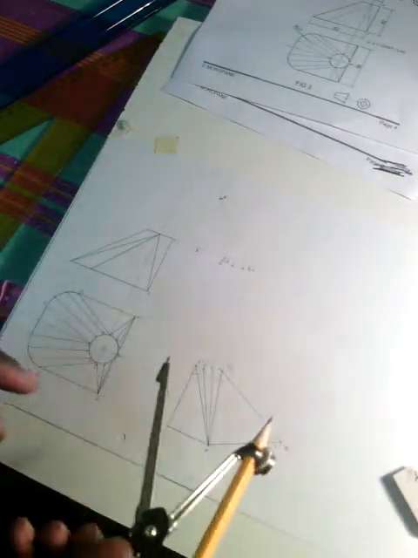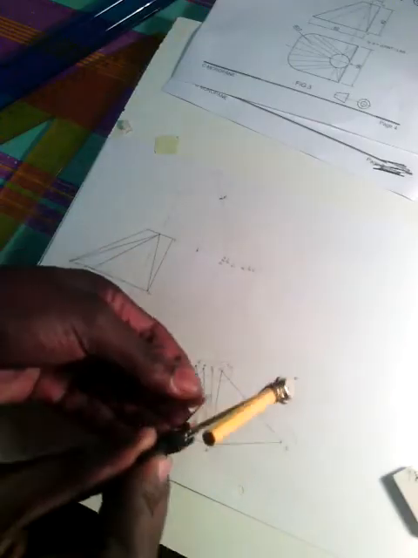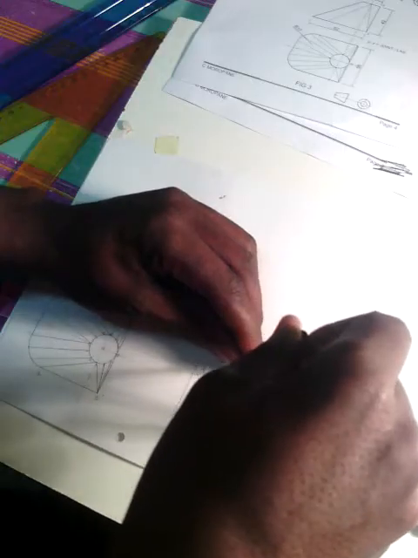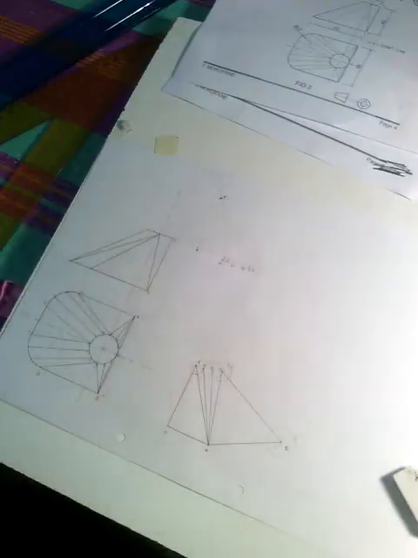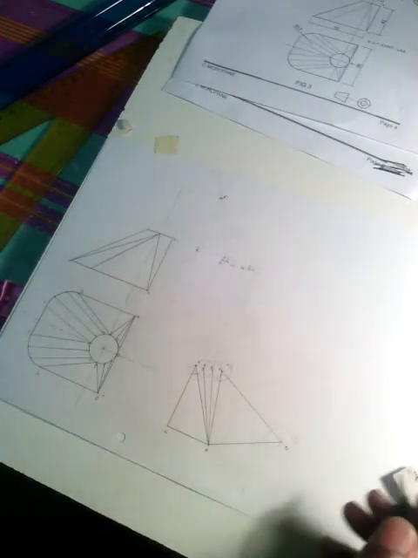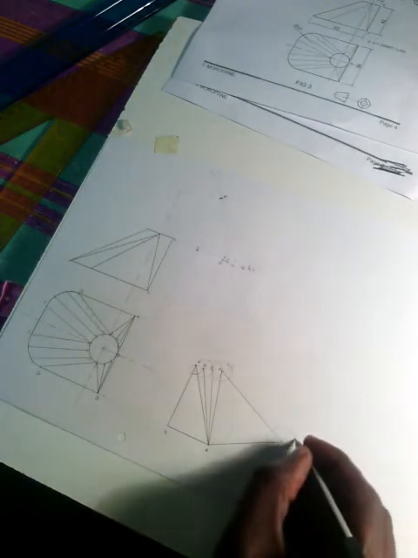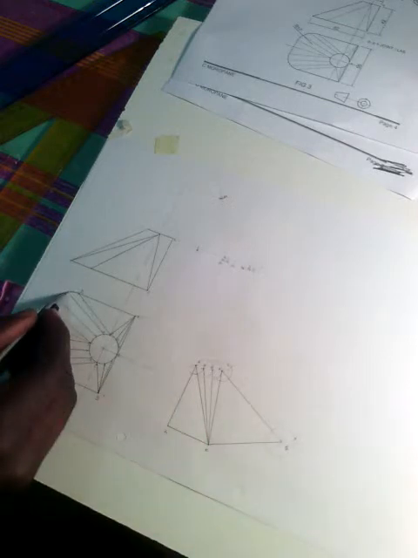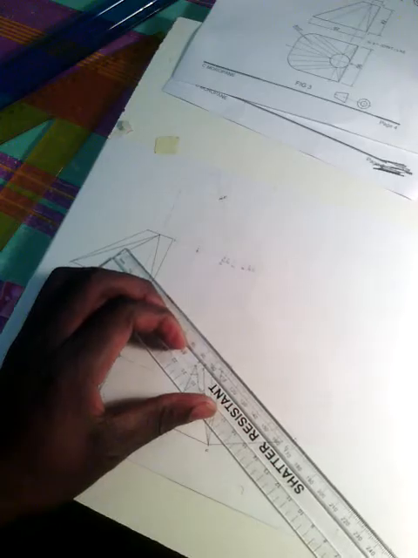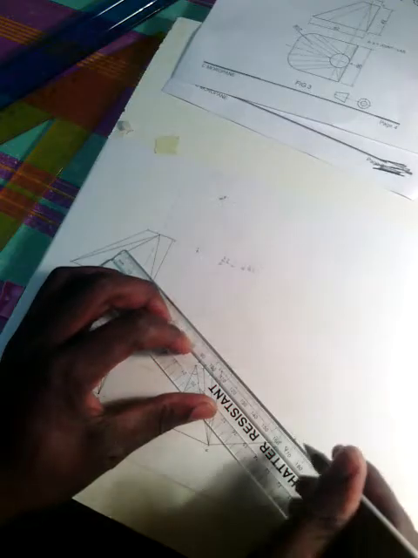Without shifting your compass, now you'll be placing it at point what? At point 2. And strike an arc there. So which means there where they are bisecting each other is your point what? Is your first unknown, which is that one. So now you'll be joining point 2 with your first unknown. Like this. Then let's go. Then let's get point what?